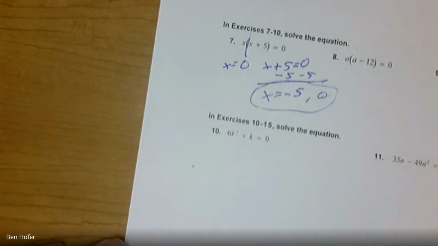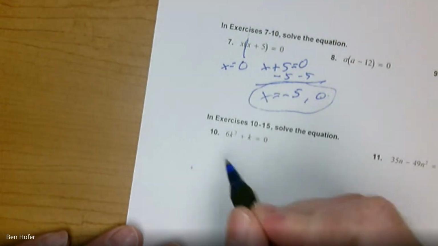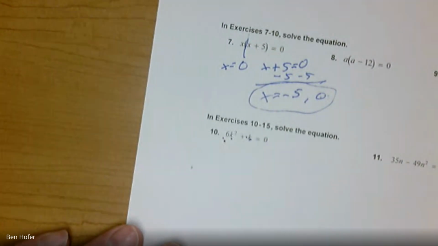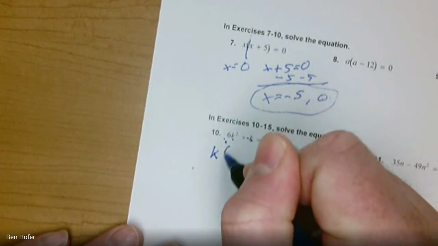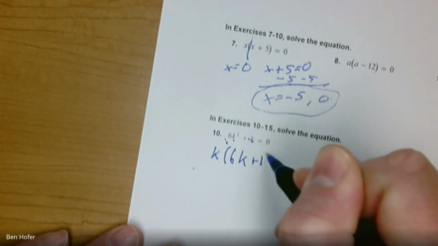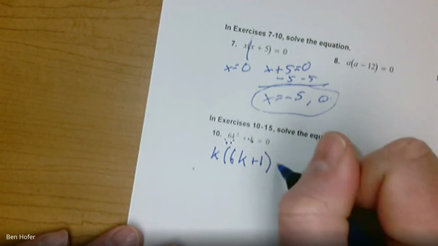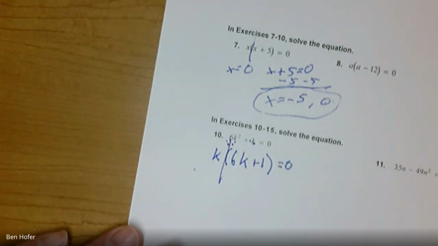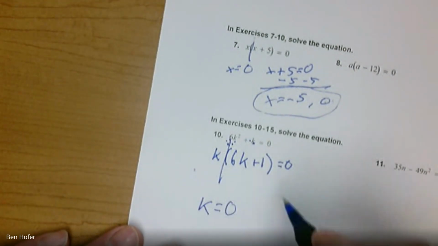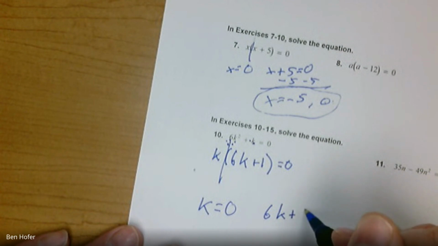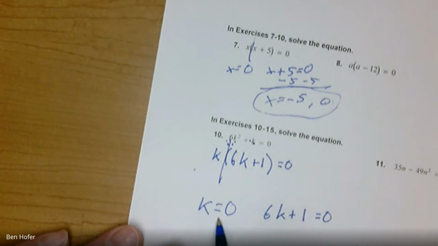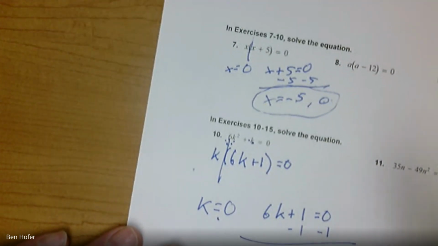So here in number 10, I can factor a k from both of these terms. So I would have k times 6k plus 1, because I can divide a k out of here and a k out of here, and then I set that equal to 0. So then I have k equals 0 and 6k plus 1 equals 0. This side's done. I subtract the 1 over. 6k equals negative 1. Divide out the 6. K equals negative 1/6. So we're combining what we did in the previous 2 parts of this assignment.